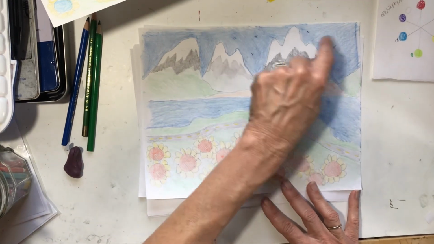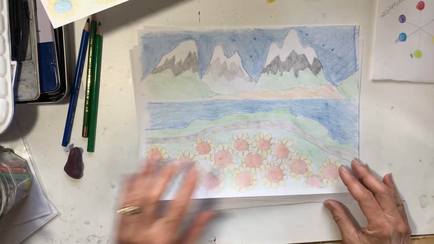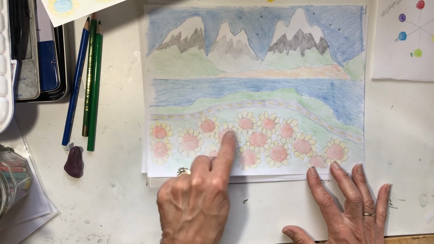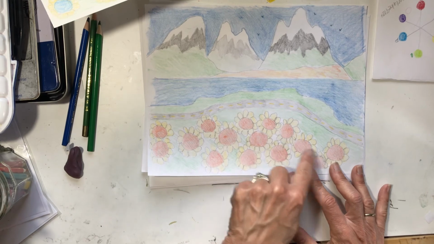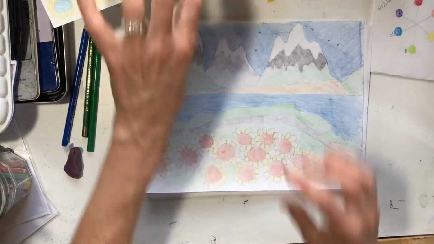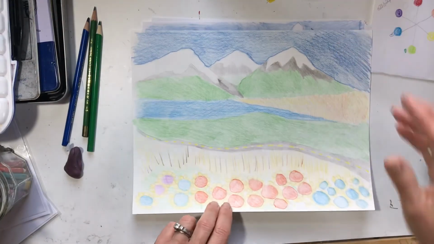Then we have some birds. We got a mountain over there. And how many sunflowers? Oh, I forgot to count. 1, 2, 3, 4, 5, 6, 7, 8, 9, 10, 11, 12, 13, 14, 15. I have 15 sunflowers. Last time I drew this, I had more and I changed the colors.